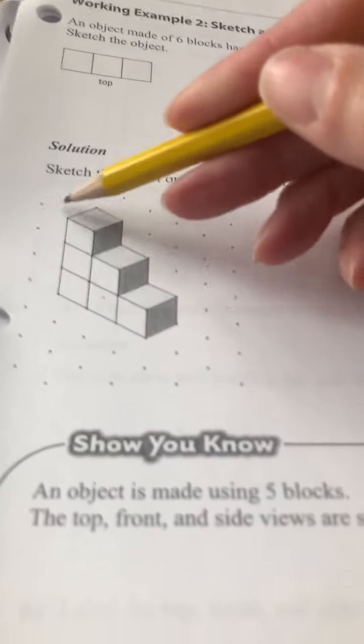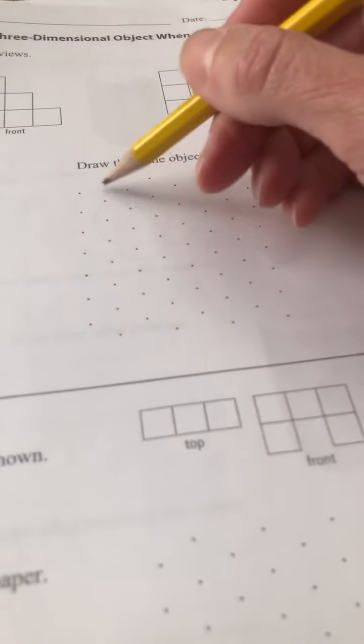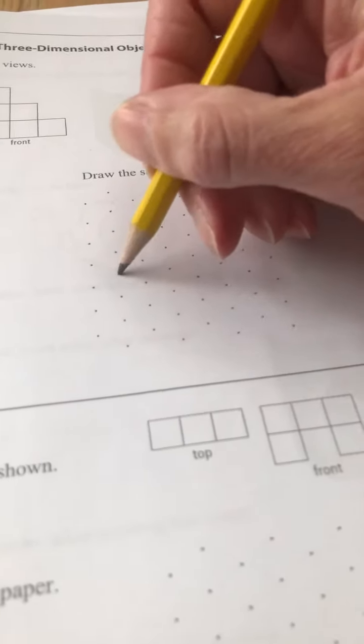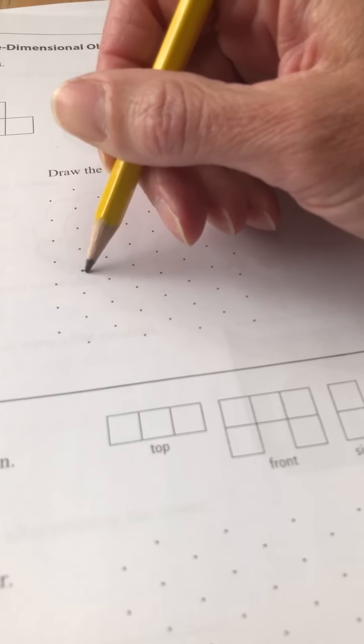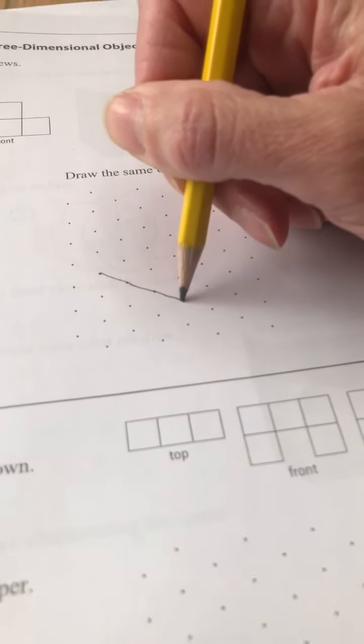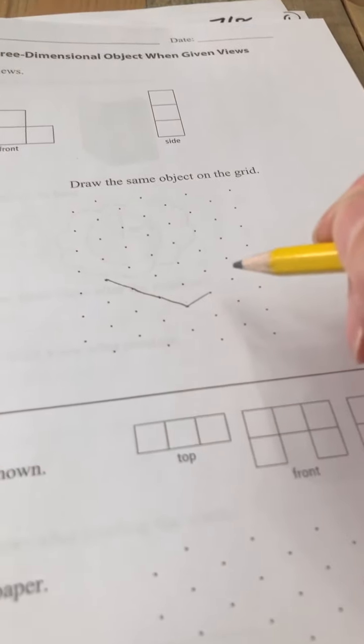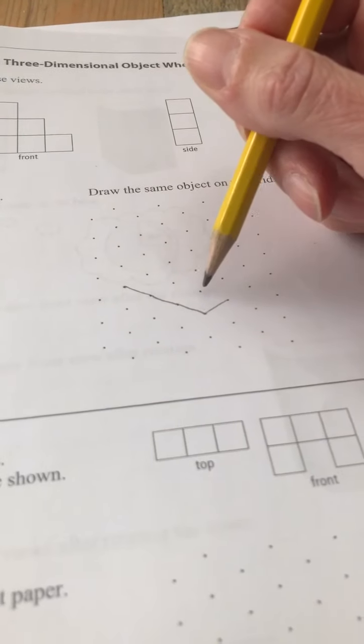You can even count how many dots down it starts. So 1, 2, 3, 4, 5 dots down. And it's coming across 1, 2, 3, like that. Okay, and then it goes to here. And then we start building from there.